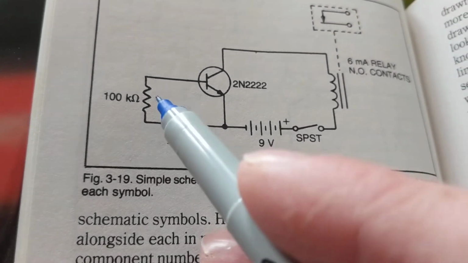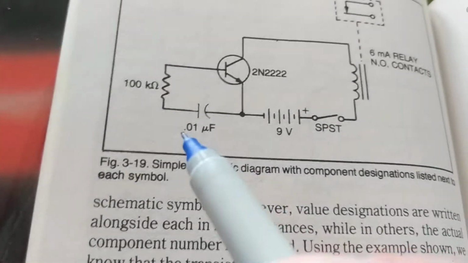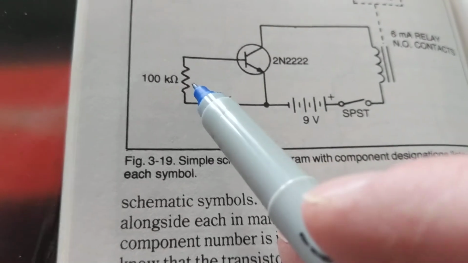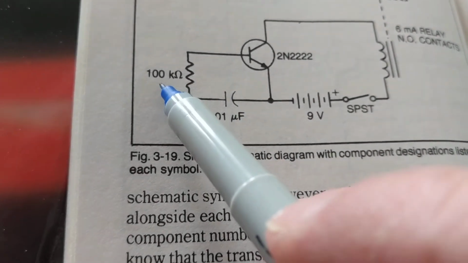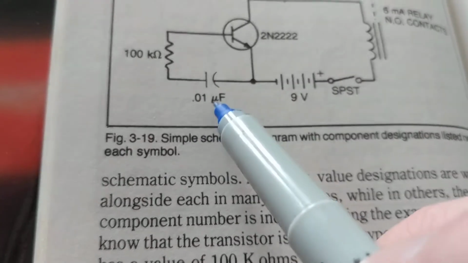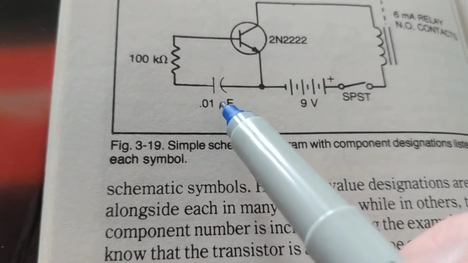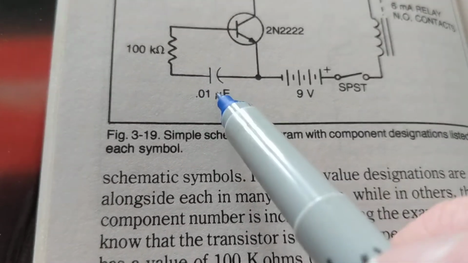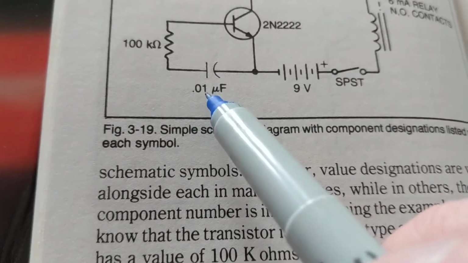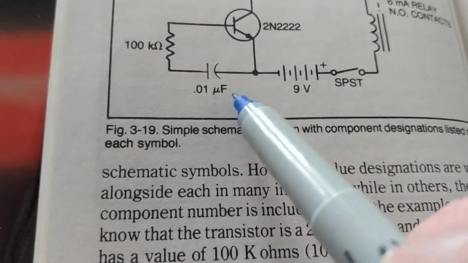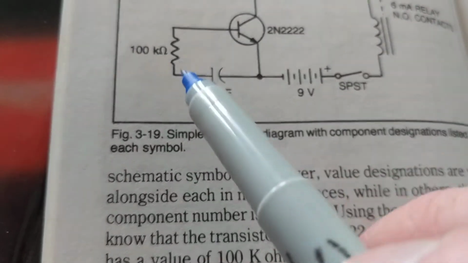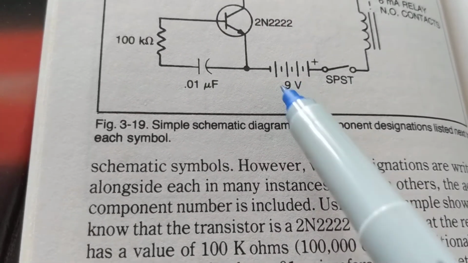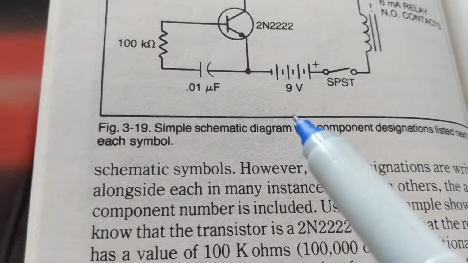Is this R1? Is this R2? Is this R3? Well, you know why? We only have one component. So we didn't have to label it as R1 or 2 or 3 or 4. There's only one component. But we do know the value of it, 100 kiloohms. We do know the value of this one. Is this polarized or not polarized? Is it electrolytic? No, it's not. If you don't see a positive over here, that means it is not electrolytic. So 0.01 microfarad, 100 kiloohms. Now we were asking, what's the value of the battery cells? Now it tells us 9 volts.